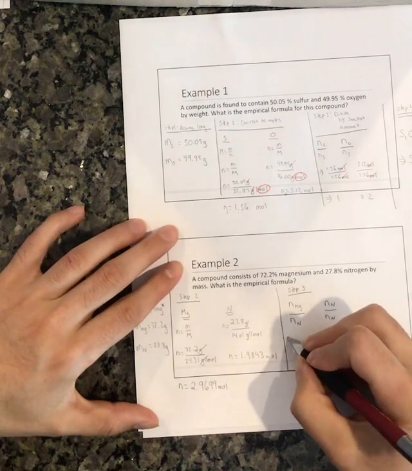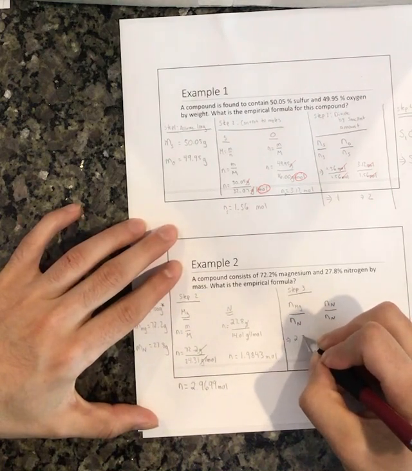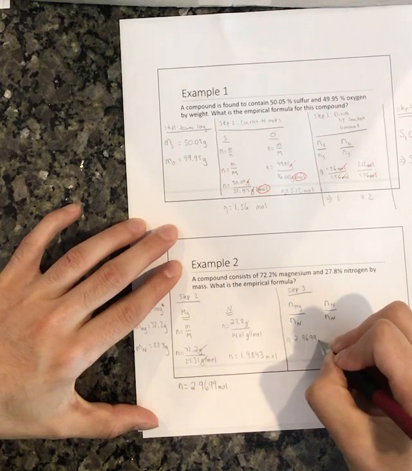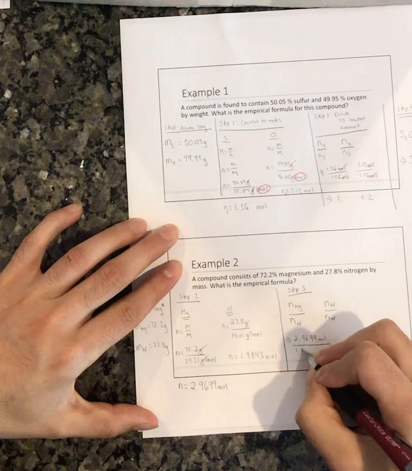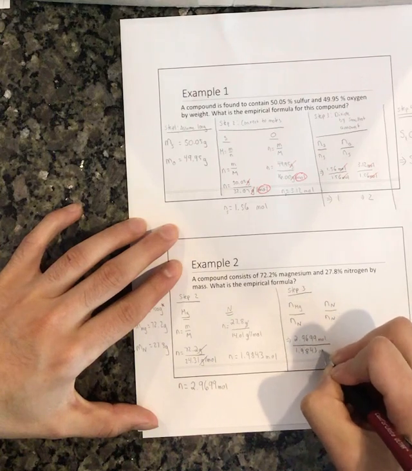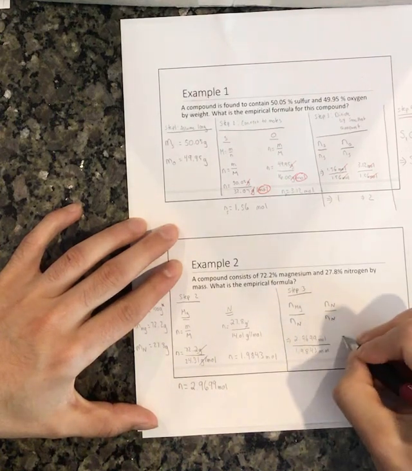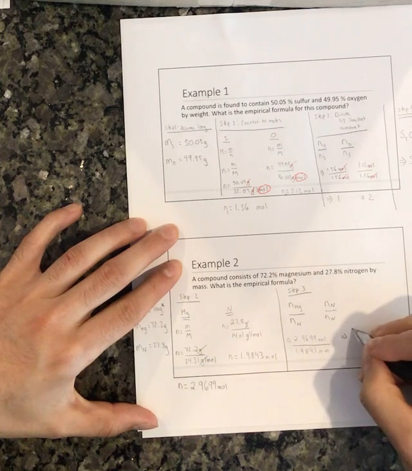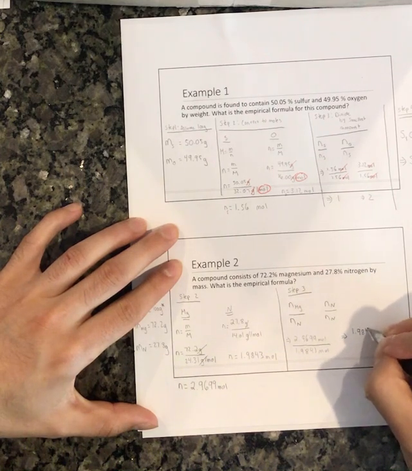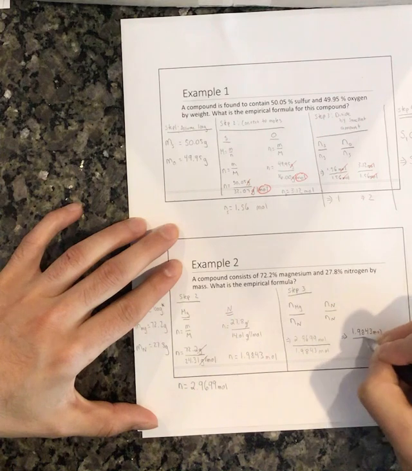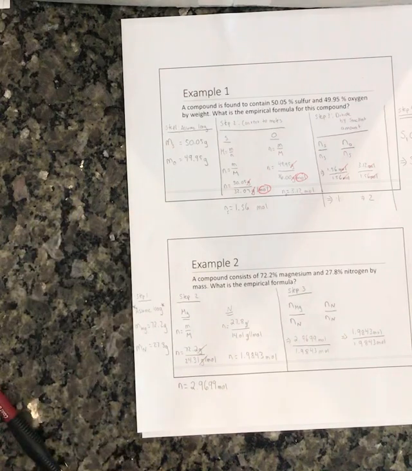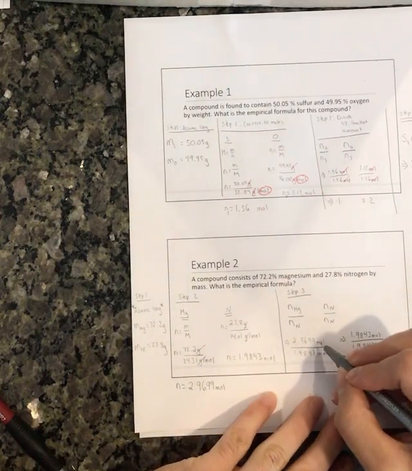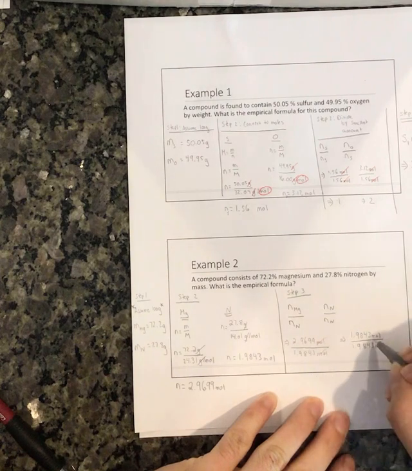Okay, so for this one here, I get 2.9699 moles divided by 1.9843 moles. On this side, I have 1.9843 moles, and I divide it by the same one. Now, if you remember what I said last time, you know you did it correct if you get exactly 1. So once again, moles and moles cancel, moles and moles.